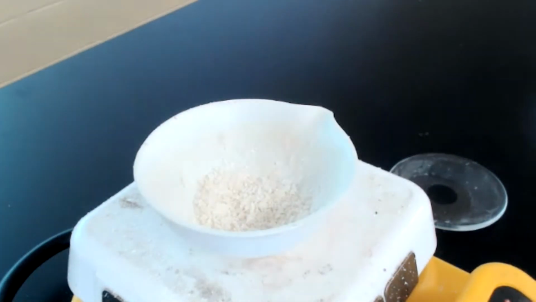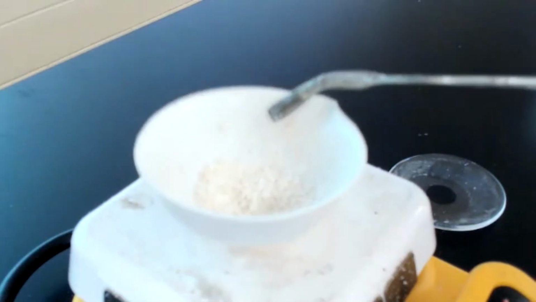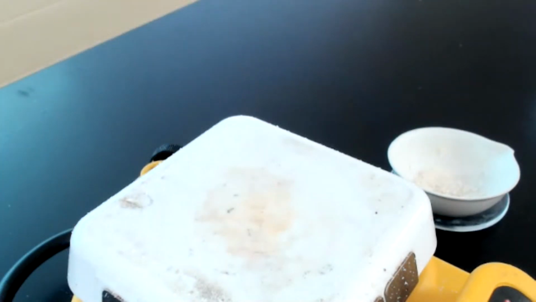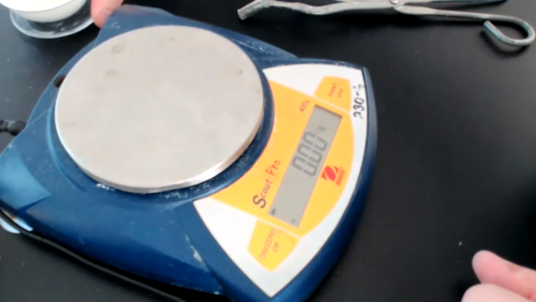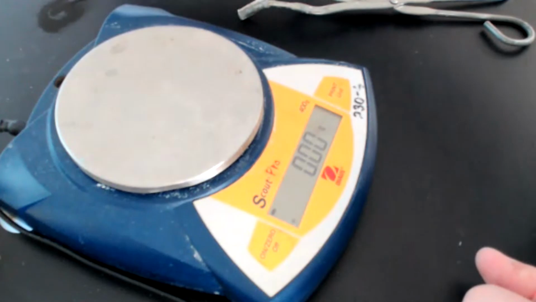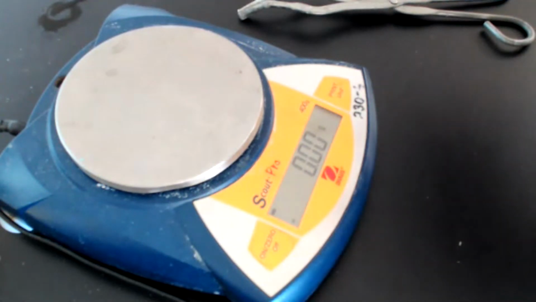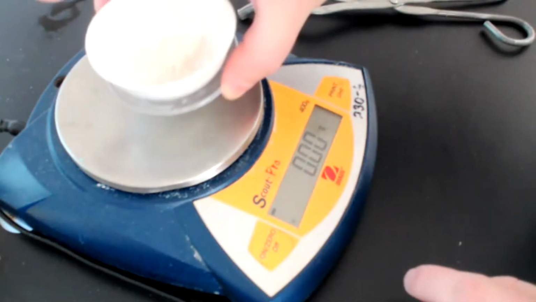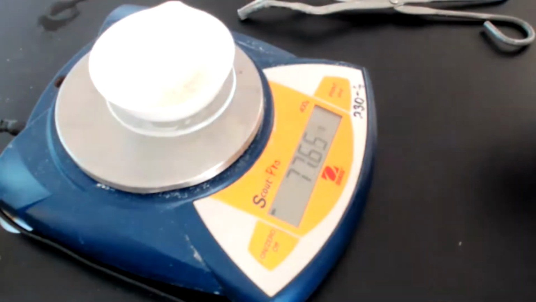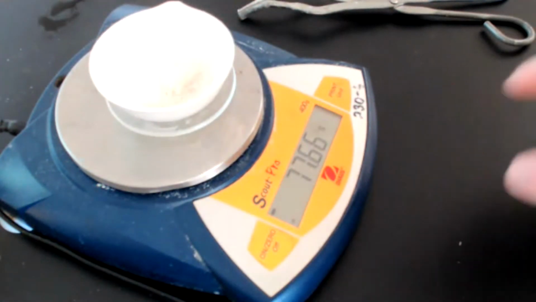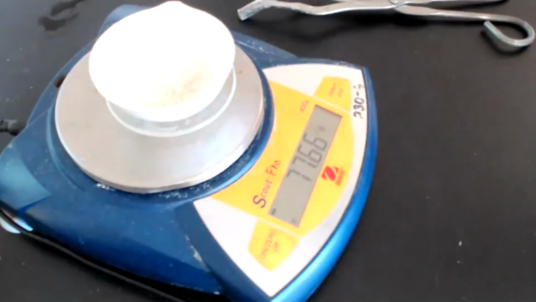We're now going to move this on top of our watch glass. We're going to allow this to cool before we get our final mass. Okay, we can now take our watch glass and our sample, and we can transfer it to our balance. And we find out that we have a mass of 77.66.